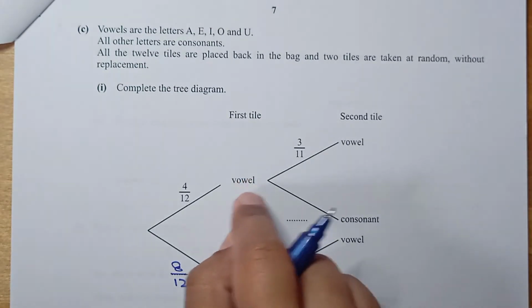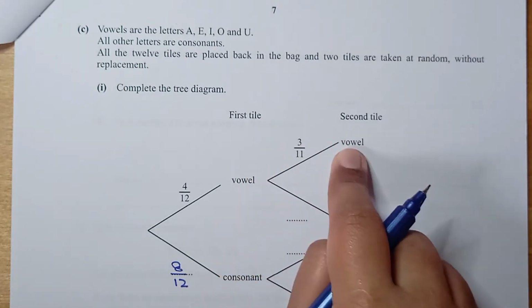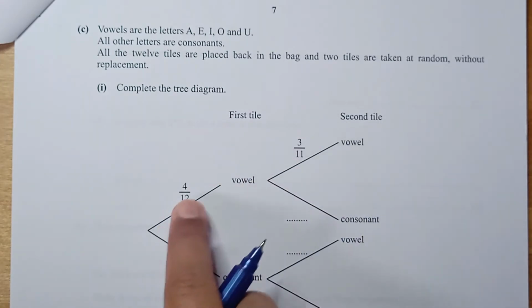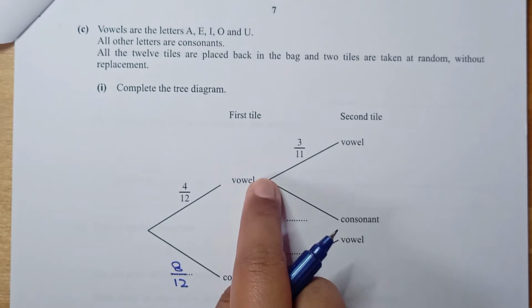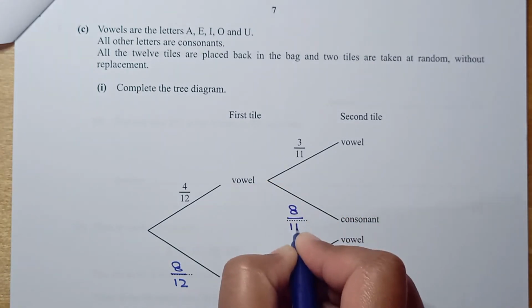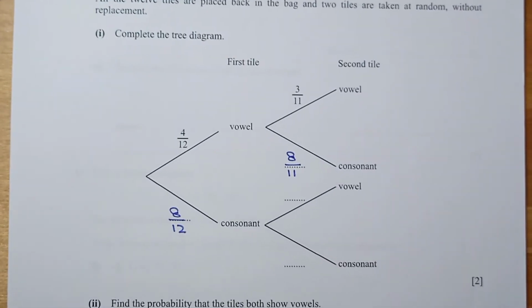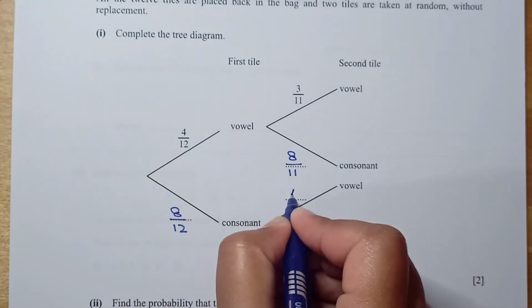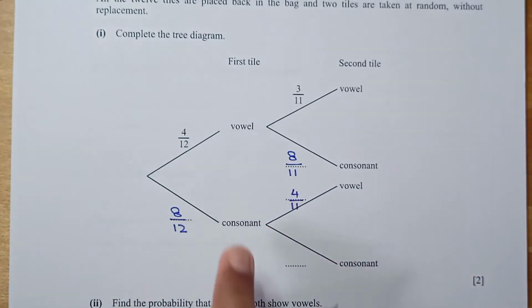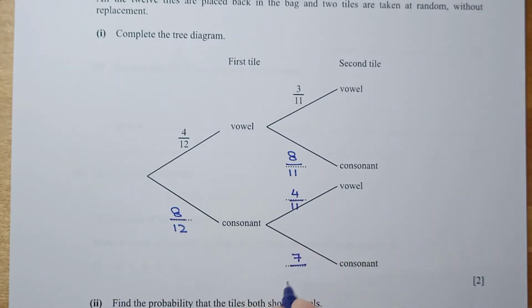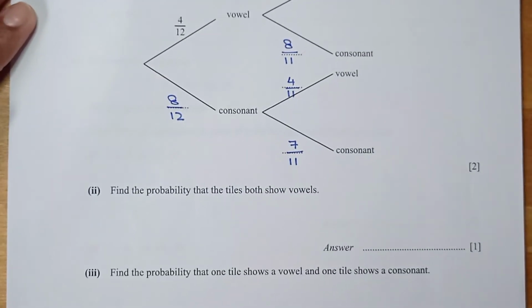Right? Okay, so for vowels, for the second tile, if we take one more vowel, so 3 vowels are left and the total tiles left are 11. From vowel, if I pick a consonant, the consonants stay the same, 8 consonants, and the tiles left are 11 now. Now for the second case, from consonant, if I take a vowel, so vowels are the same, 4, and total are 11. And from consonant, I can take another consonant. So from 8, consonants left are 7 and total would be 11. Okay, so we have completed the tree diagram.